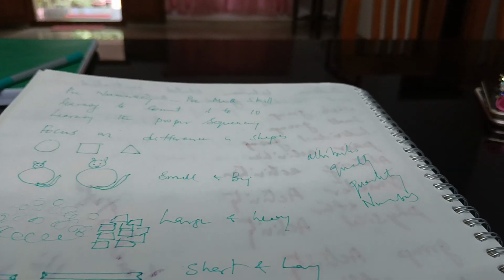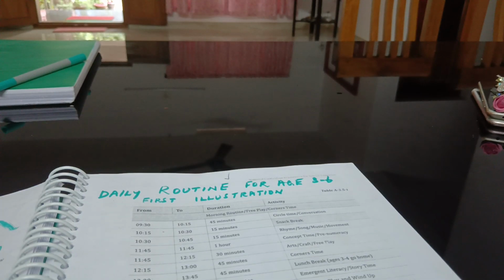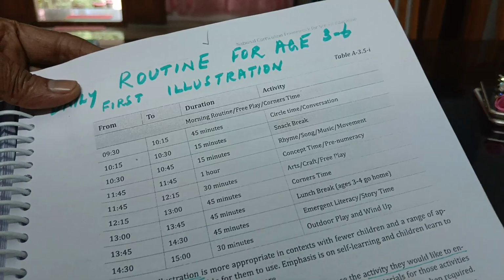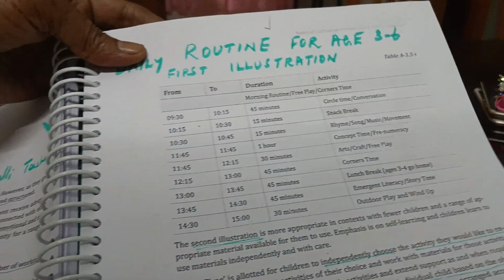So this is what I understood from pre-numeracy. Children understand the attributes of quality and quantity, and after all, start to count. That is pre-math skill.